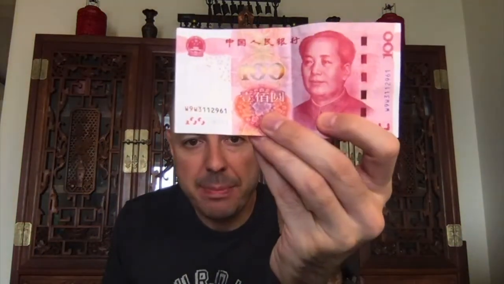So let's start. Asset class number 1 is cash: Chinese RMB, Korean won, Sing dollar, and the American dollar.